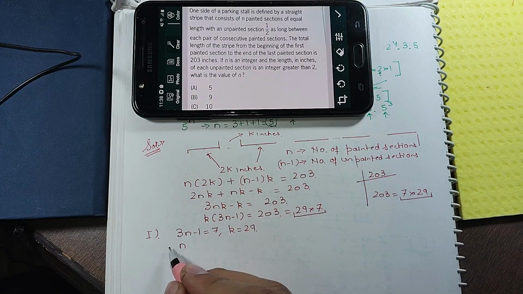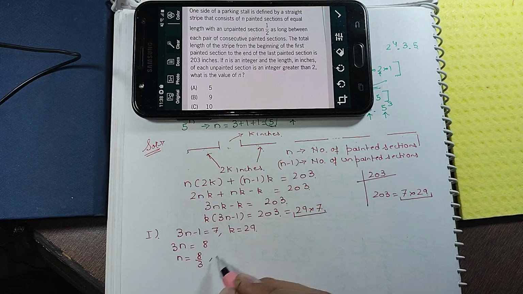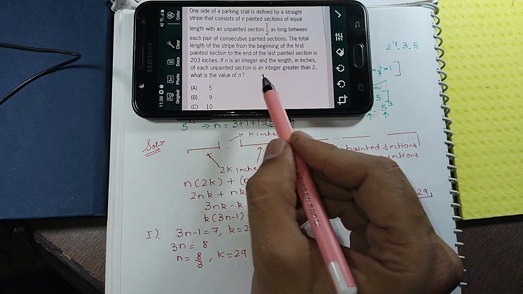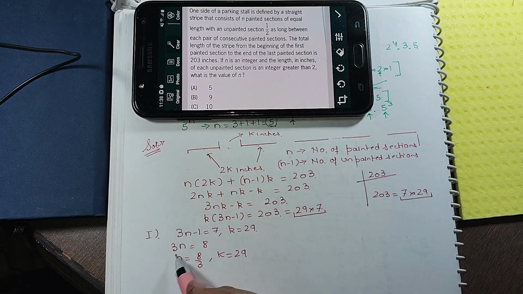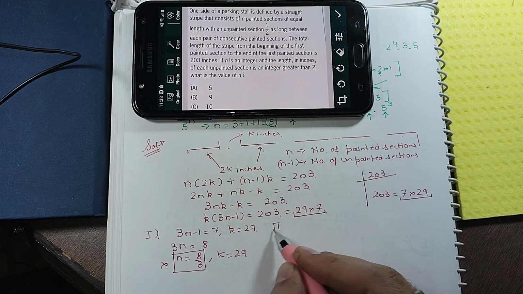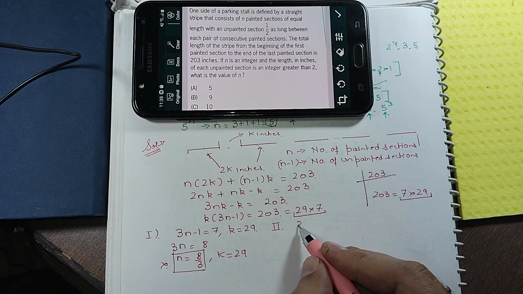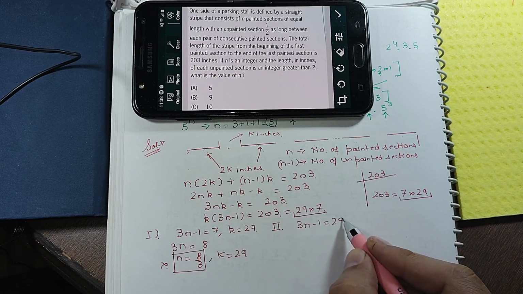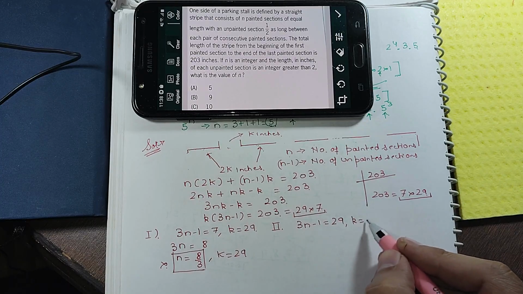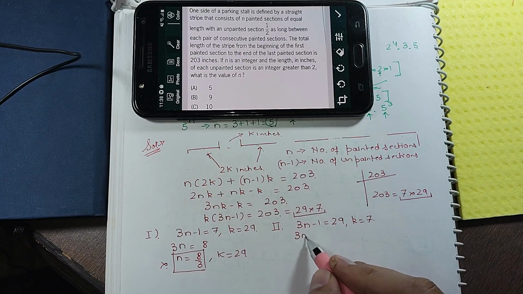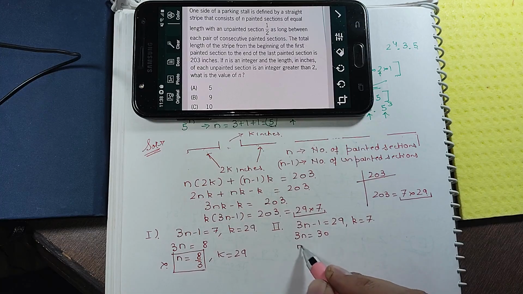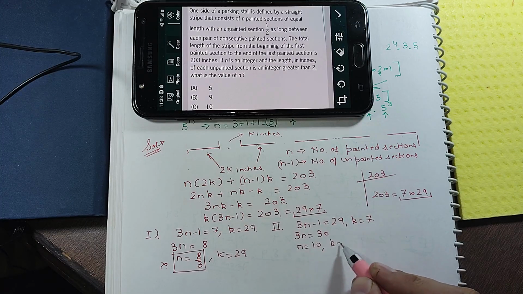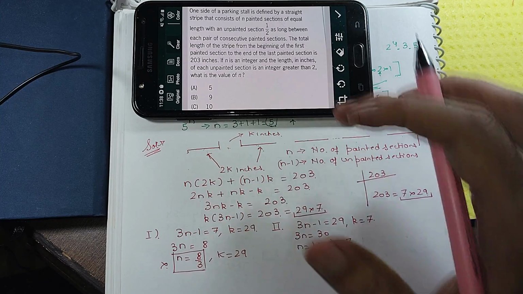So from here 3n will be equal to 8 and n will be equal to 8 by 3 and k will be 29. But it has to be clearly written that n must be an integer, so n here is not an integer, so this value will be discarded. Now the second case: I have taken 3n minus 1 equal to 7 in the first case, so here I will take it equal to 29 and k becomes equal to 7. So here 3n will be equal to 30 and n will be equal to 10 and k will be equal to 7. Right?